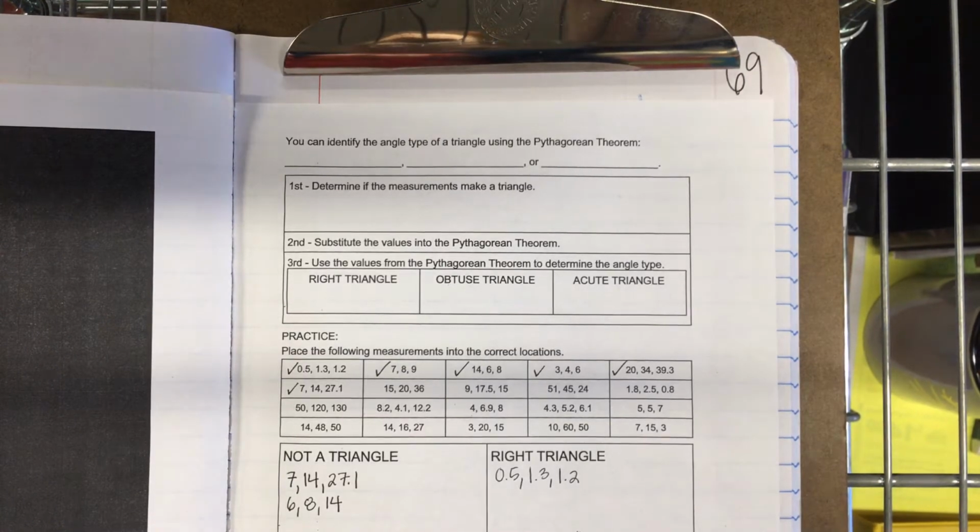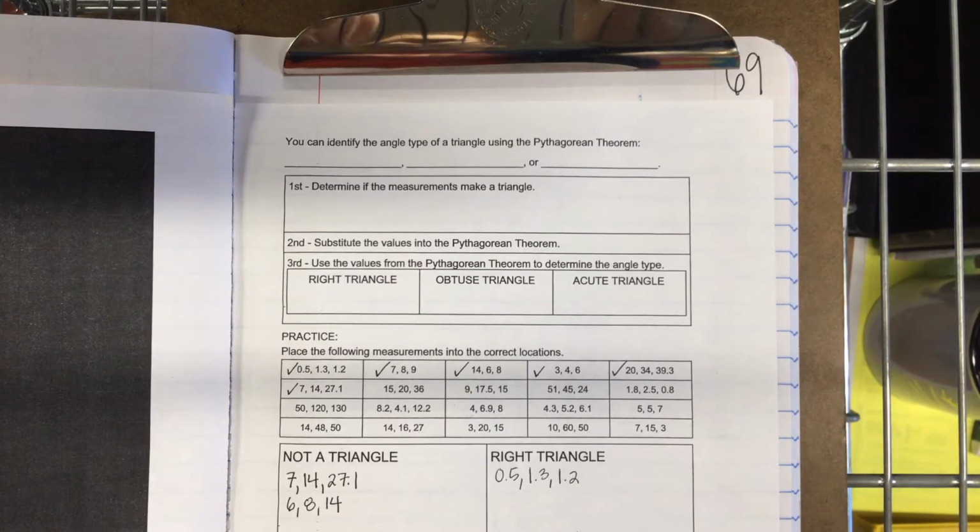When we do a squared plus b squared and it equals c squared, they're the same thing. Right triangle, just like yesterday. Today, if you do a squared plus b squared and you do c squared and they're not the same number, instead of just saying no, we're going to tell what type of triangle it is.